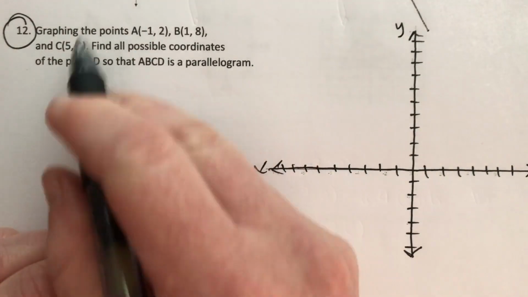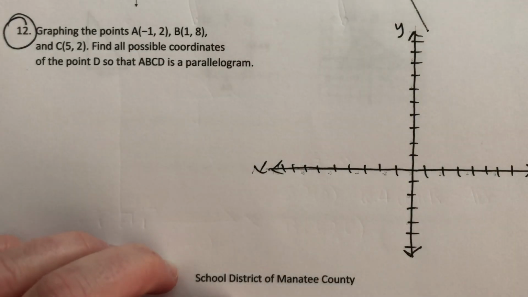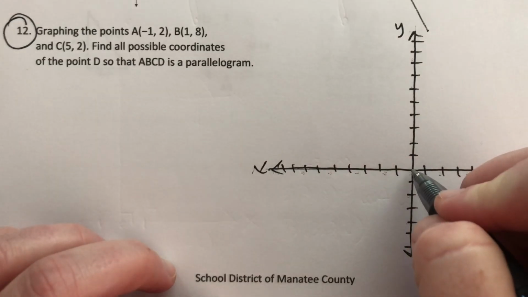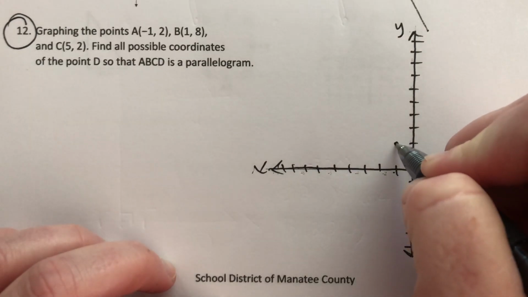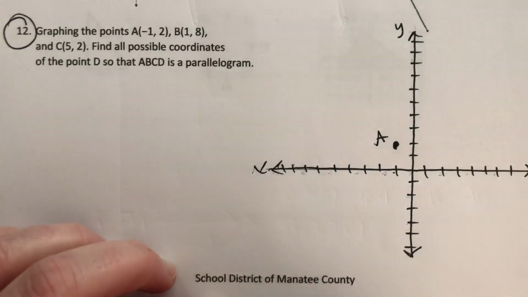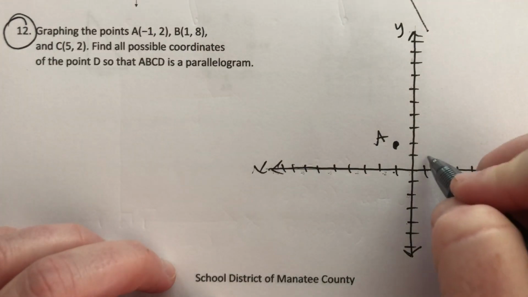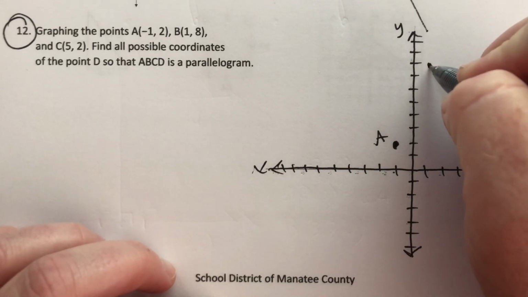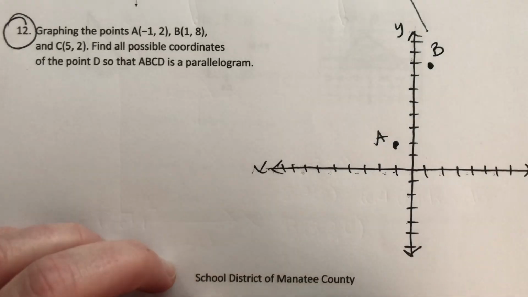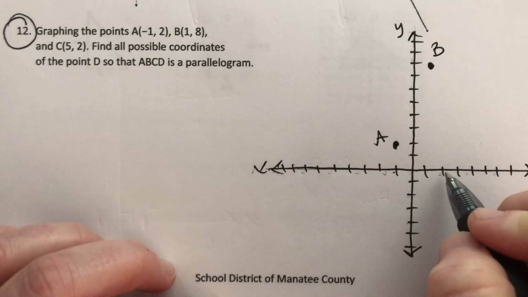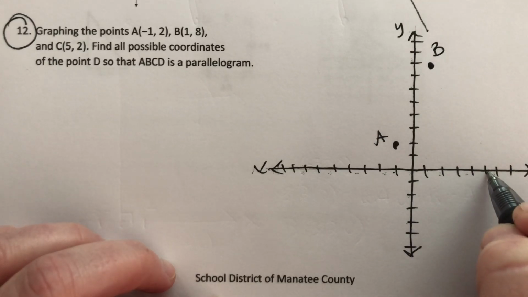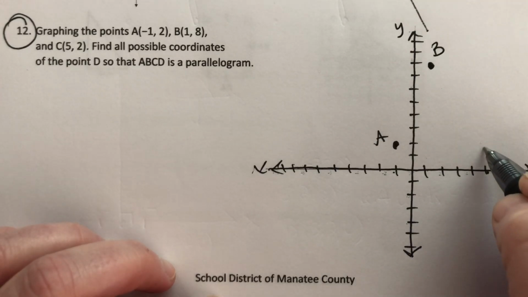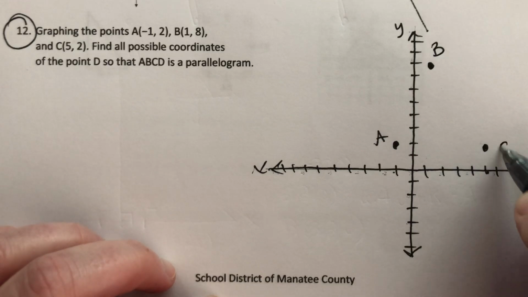So first off, I want to graph the 3 points that it does give me, right? So A is at negative 1 up 2. Backwards 1 up 2, there's A. B is at over 1 up 8. 1, 2, 3, 4, 5, 6, 7, 8. There's point B. C is at 5, 2. Over 1, 2, 3, 4, 5, up 2. 1, 2. So here's C.